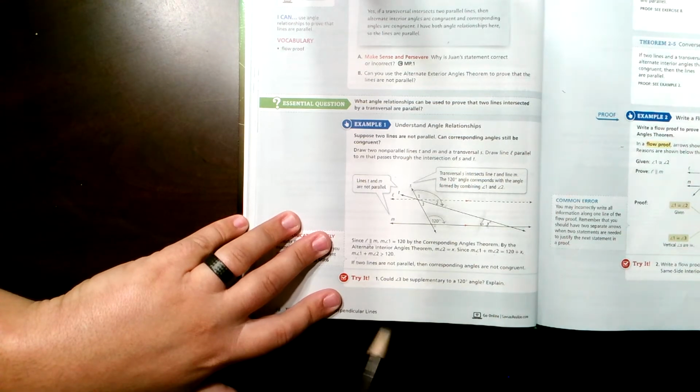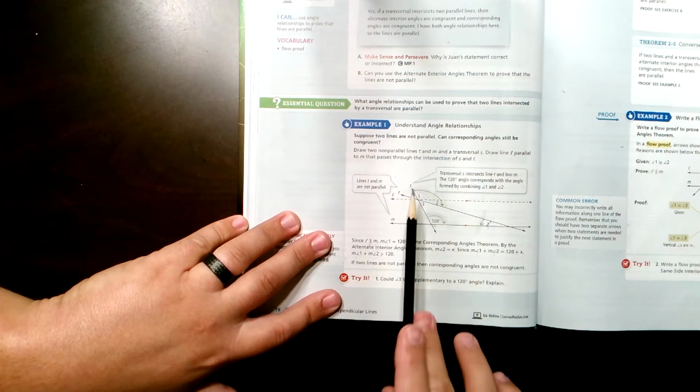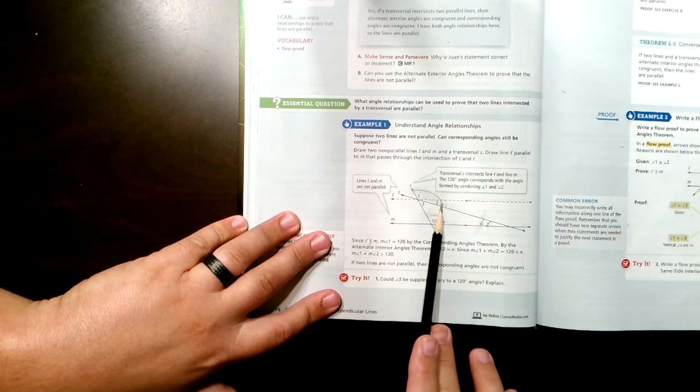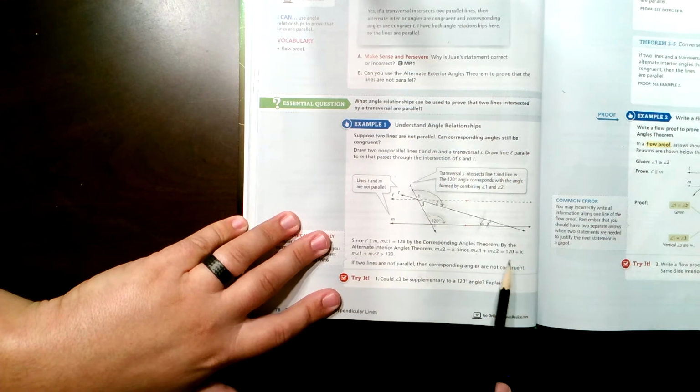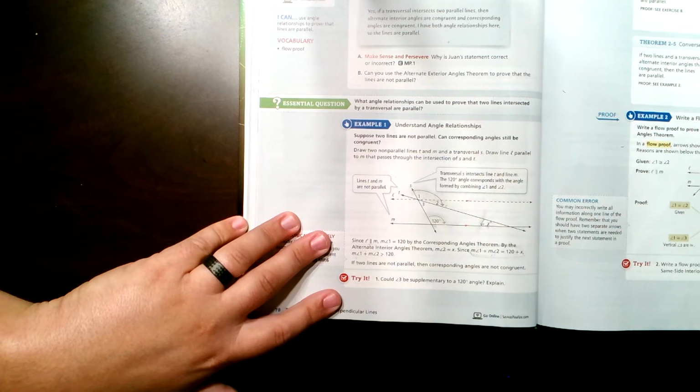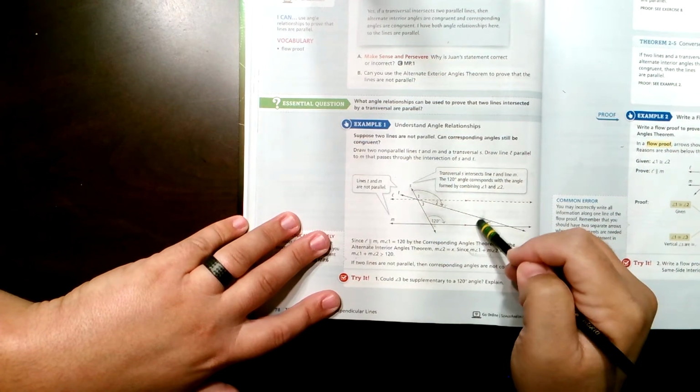So it's a little bit confusing. It's a lot of steps, a lot of different places you're looking for information, but that is impossible. You can't state that the measure of angle 1 plus the measure of angle 2 equals 120 and then prove that the measure of angle 1 plus the measure of angle 2 equals 120 plus something more. Those two statements contradict each other. So they proved if two lines are not parallel, then corresponding angles are not congruent. They're not equal to each other.